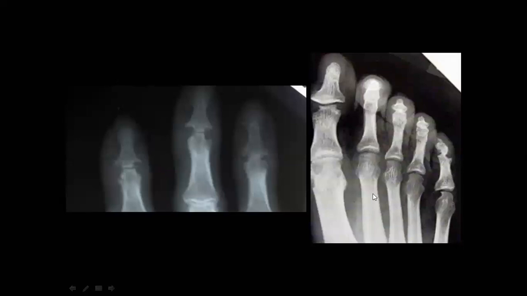This one is a classic picture, and when you see it, you will remember it. Sure, in real practice you will put many differentials, but in the exam, with this appearance, what is it?